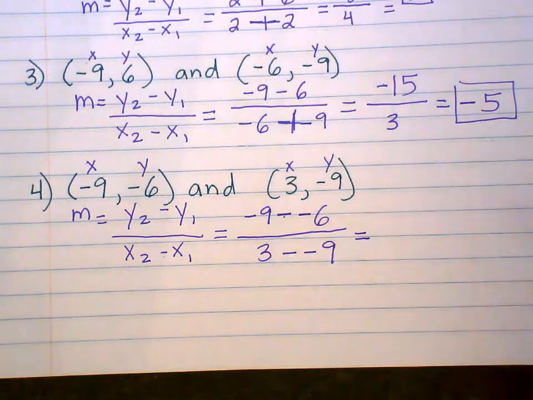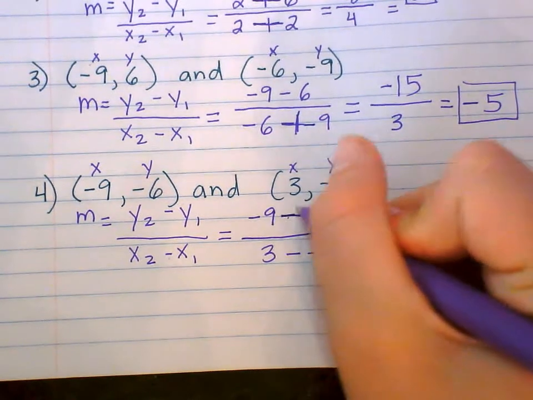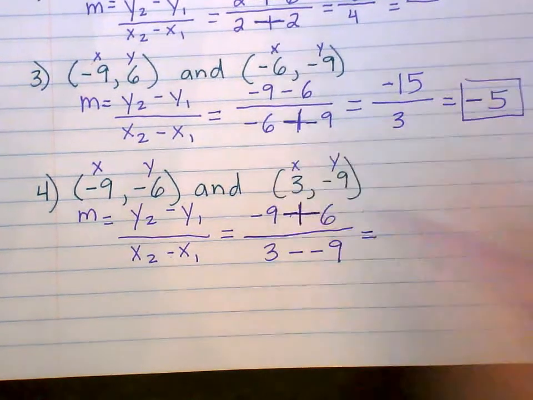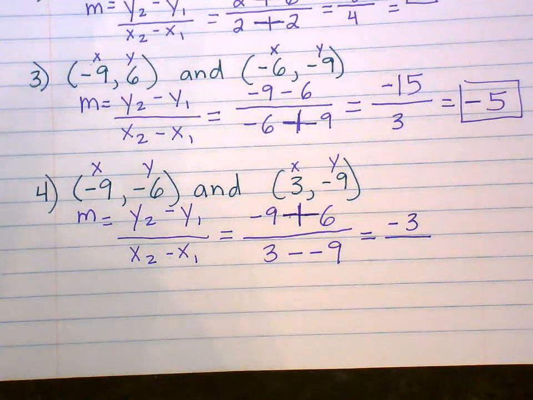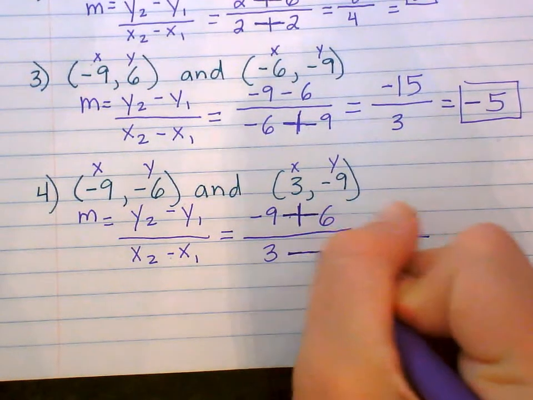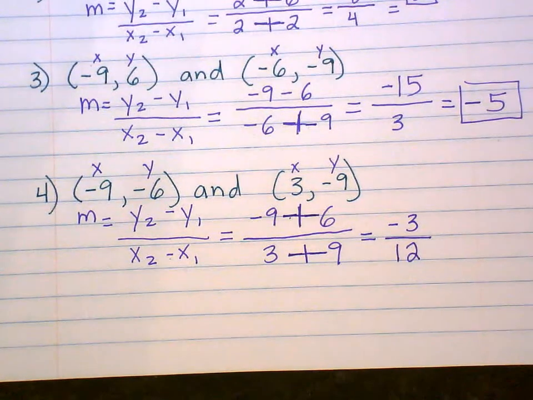So negative 9 minus a negative 6 turns into a plus. So negative 9 plus 6, negative 3. 3 minus a negative 9. Minus negative turns into a plus. What's 3 plus 9? 12. So let's simplify that fraction.